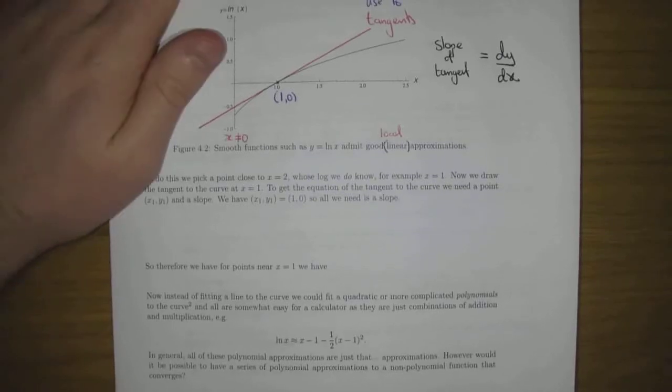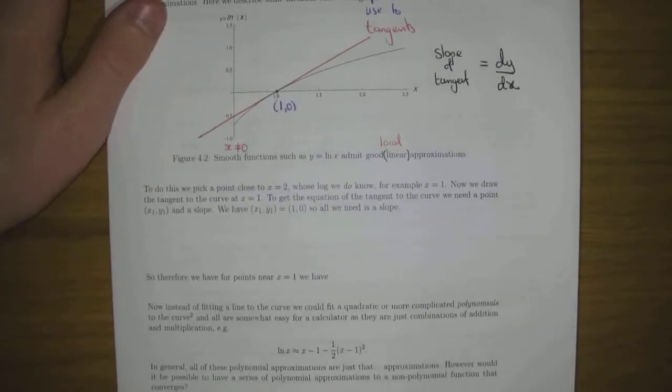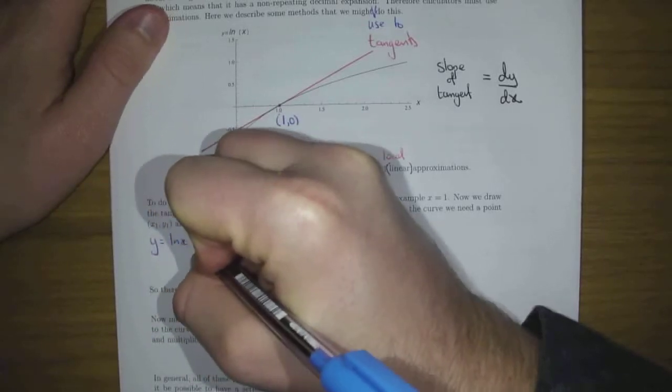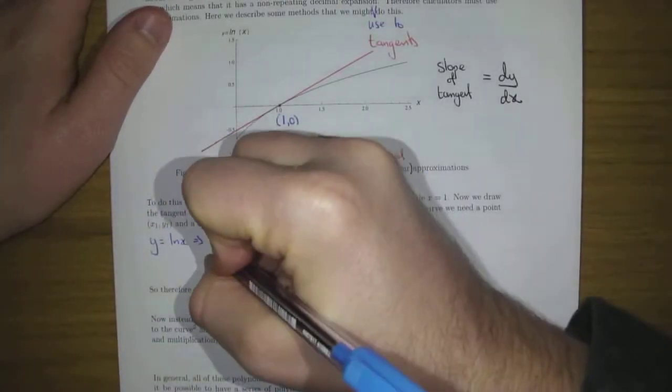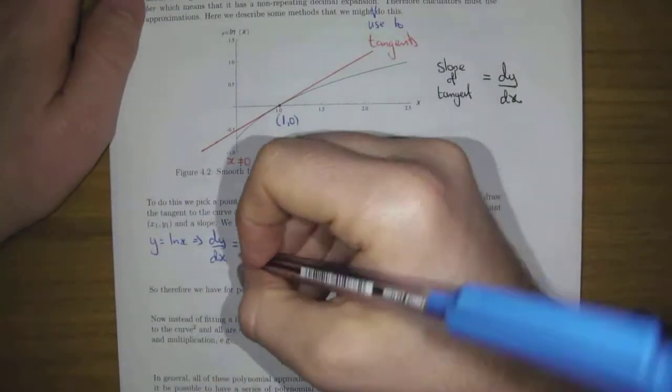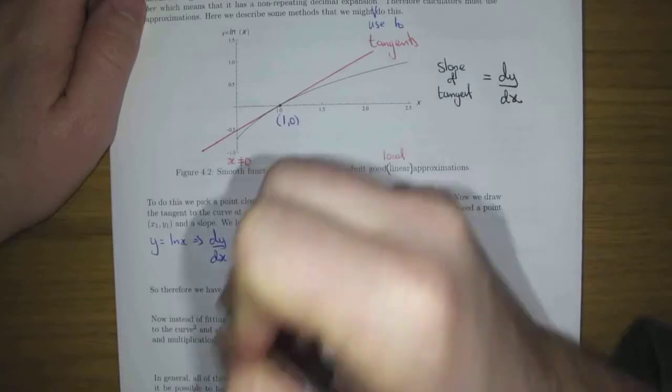So we need to differentiate log of x. If y is equal to log of x, what is the first derivative dy/dx? You look in your tables, and the derivative of log of x is 1 over x.